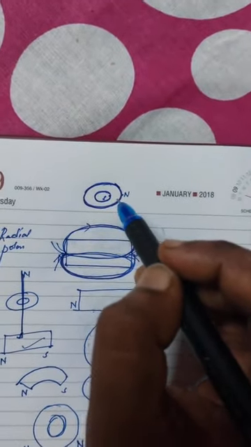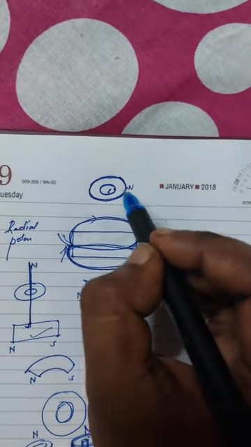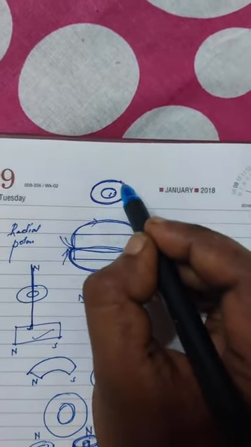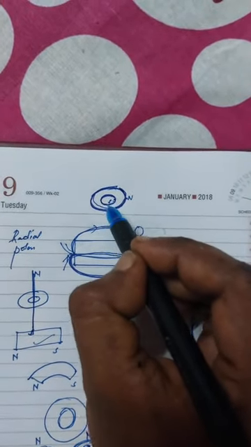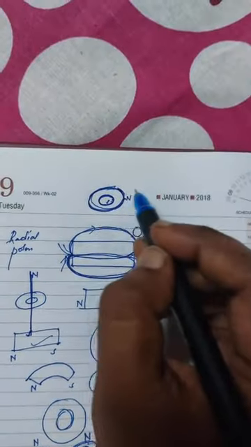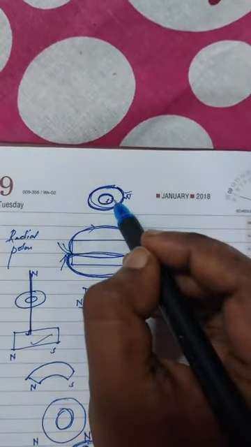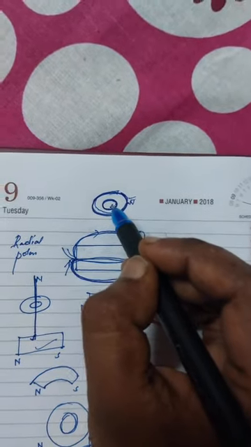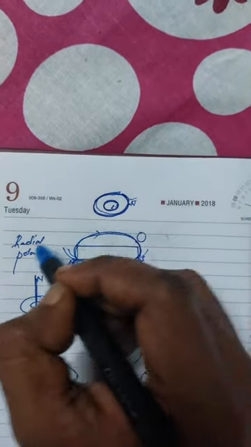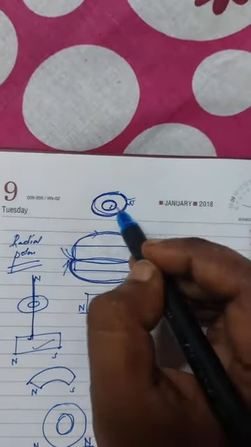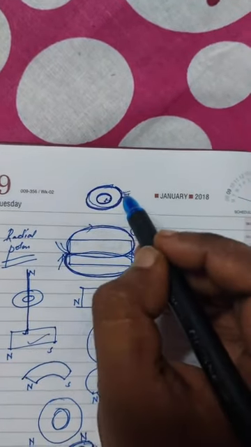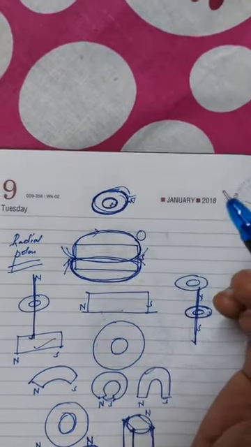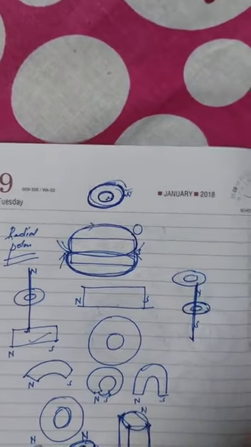If the outer circumference is north or south, the inside circumference is the opposite of the first one. These kind of poles are known as radial poles, where north and south lie at the two different circumferences.